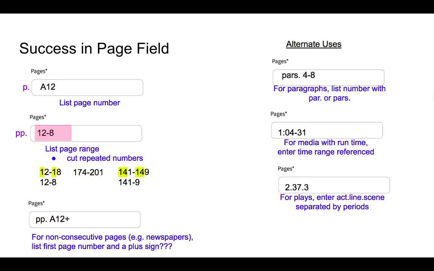In this range, it looks like it says read from page 12 backwards to page 8, but that's not what it's telling me. MLA asks that we remove repeated numbers. So in this case, I actually am going to be reading from page 12 to page 18, but that 1 in the tens place was repeated, so I don't want to include that even when I'm putting this into Google Citations. I would just do 12 through 8, and readers will know this is a reference to page 12 through 18. If you enter anything other than letter, number, dash combination, it's not going to put the P or PP.